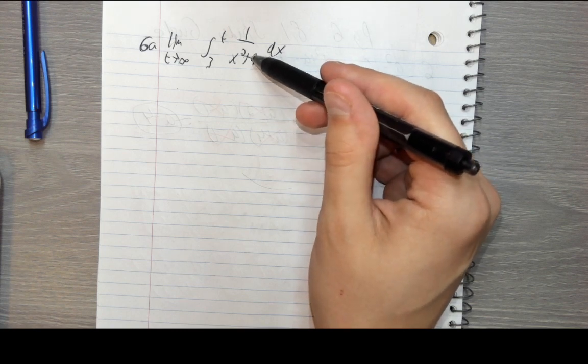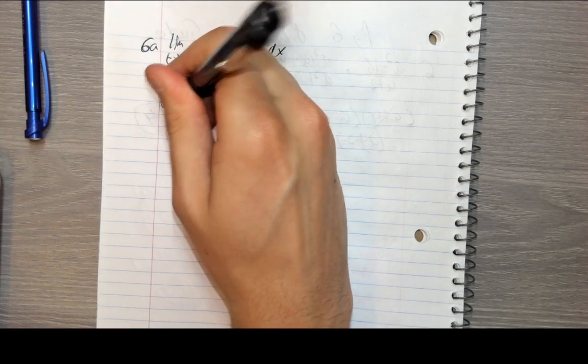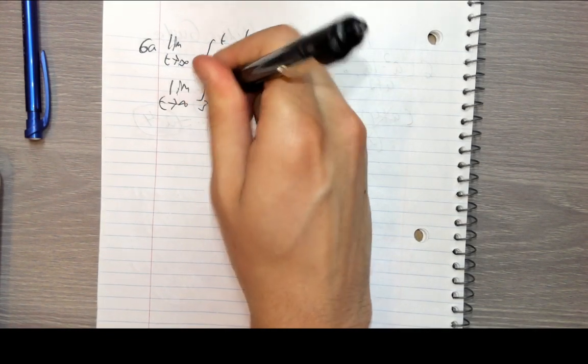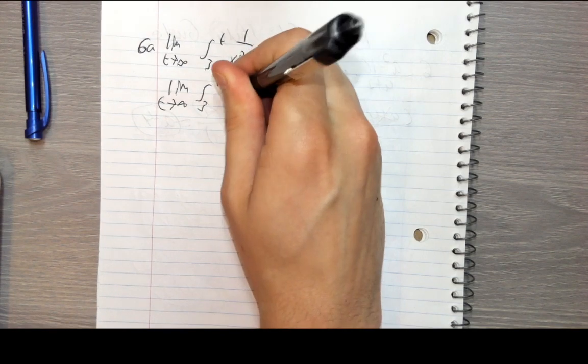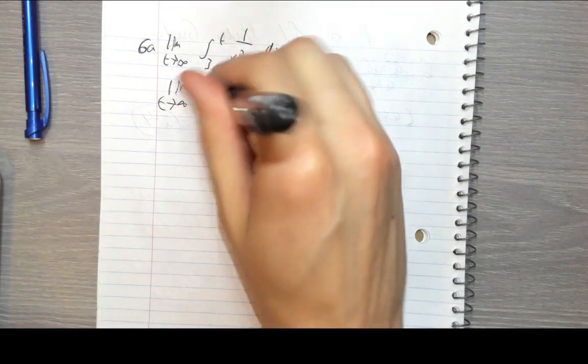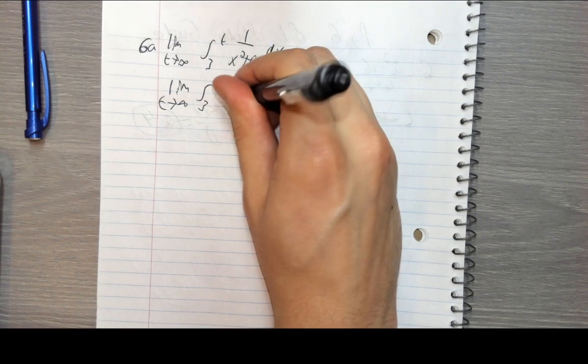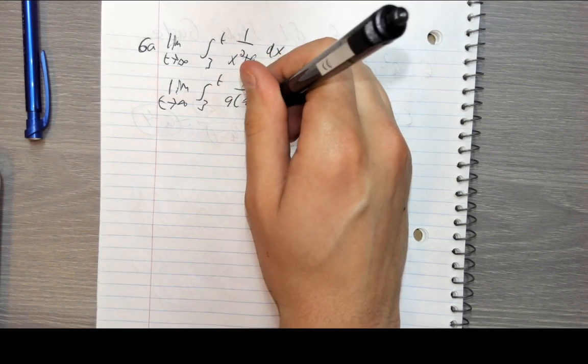So what I'm going to do is rewrite this, and I'm going to factor out the 9. I want to get this in a form so that I have x squared plus 1. Now it doesn't have to be x squared. It's 1 plus something times x squared that I'm looking for. So in this case, if I factor out a 9, I'm going to get x squared divided by 9, and then plus 1.